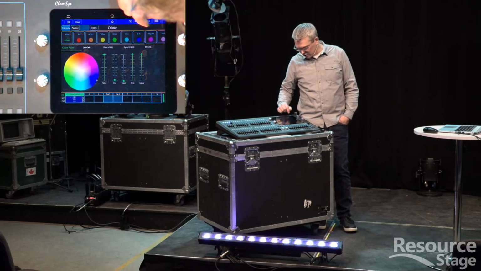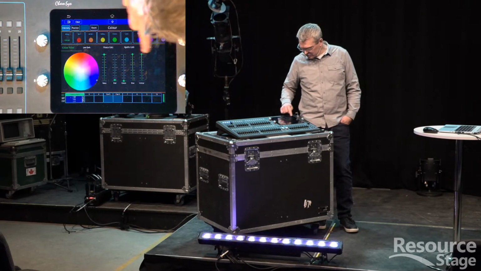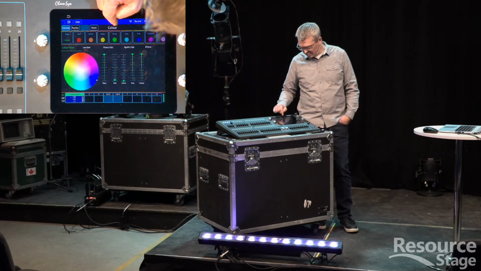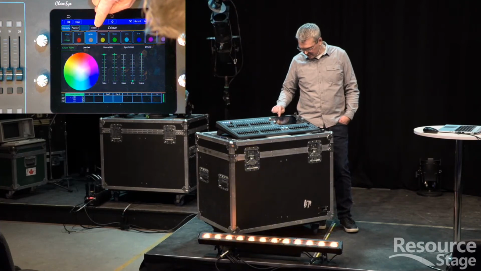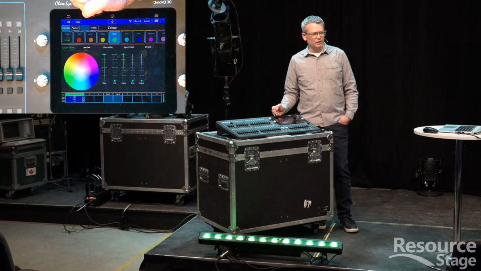So that's my color picker. I can also use these chips along the top and just click on red, amber, yellow, green, and do things that way. Is that cool? All right.